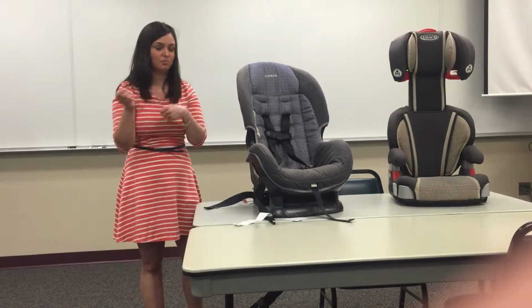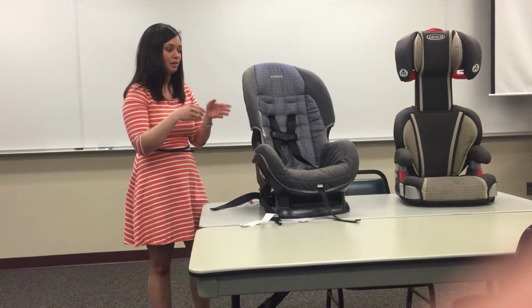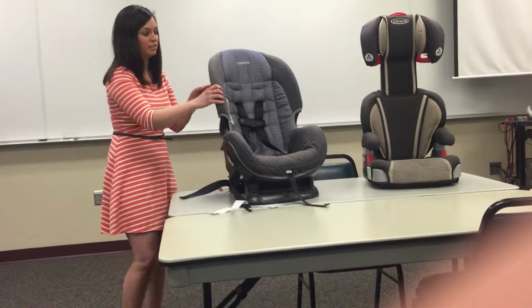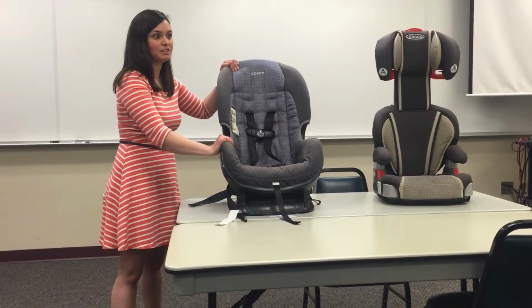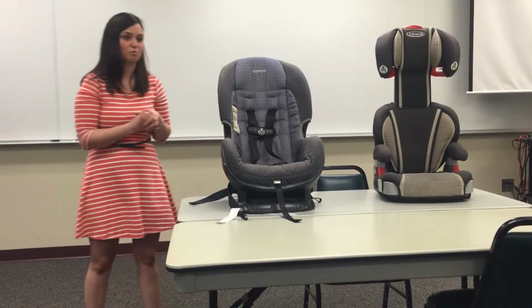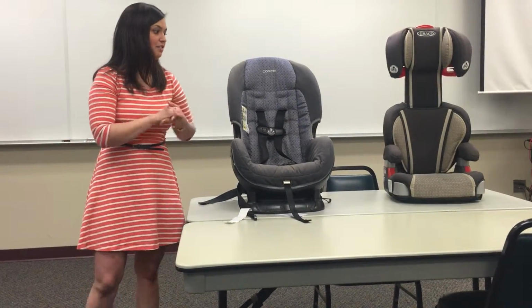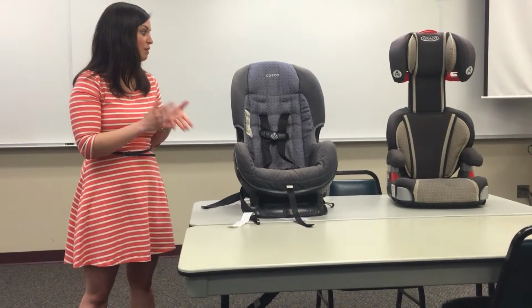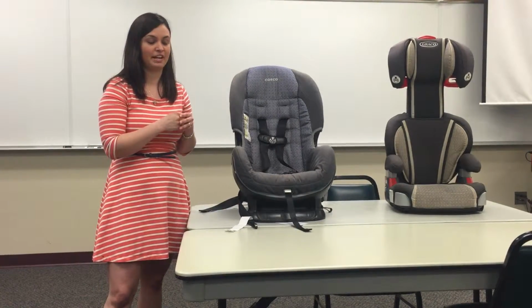Pulling it till there's no more slack will keep it locked when the seatbelt goes in that lock position, and it too will keep it from moving more than an inch. So hopefully these are some tips you can use if you ever come into a situation like my sister-in-law, and you can install a car seat and have the child properly put in according to their age.